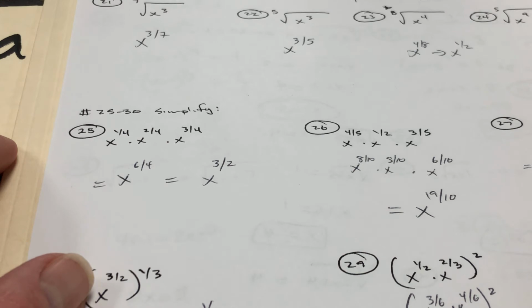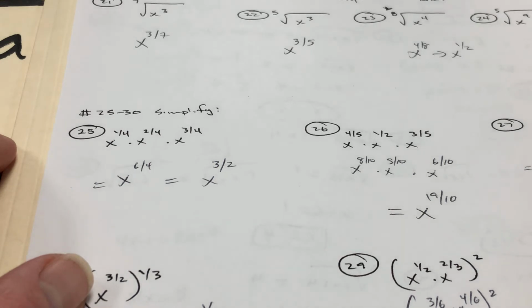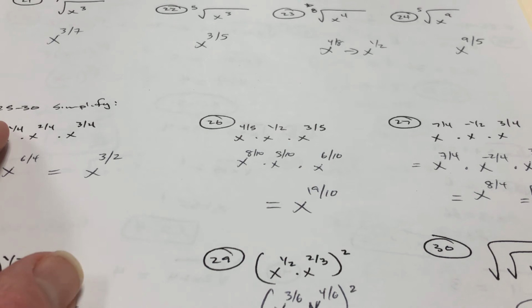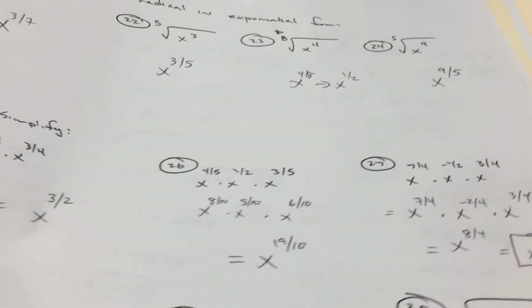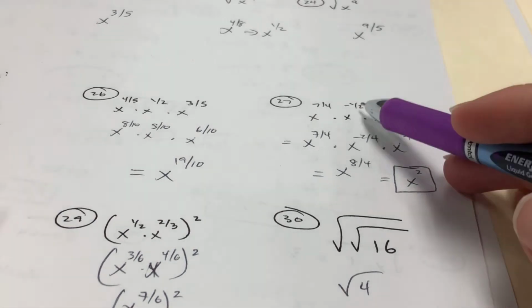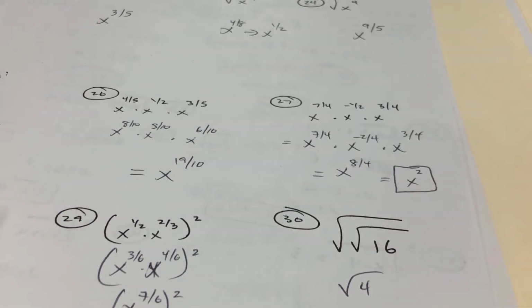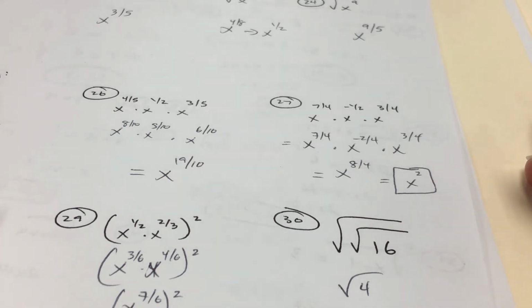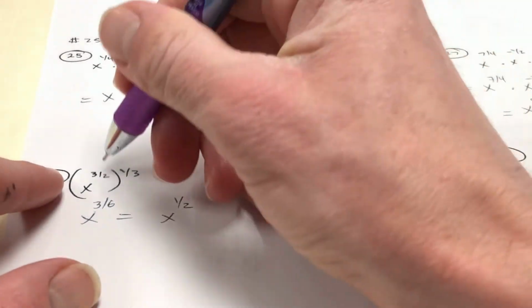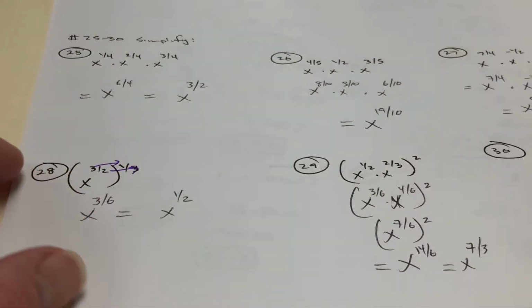I'm going to add the exponents here: x to the 3/2, x to the 8/10 times x to the 5/10 times x to the 6/10 is x to the 19/10. Get the same denominator, call this x to the negative 2/4, x to the 8/4, x squared. Power to a power, multiply the powers: 3 times 1 over 2 times 3, x to the 1/2.